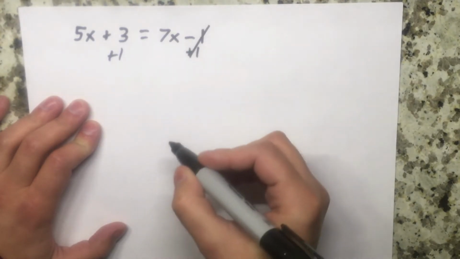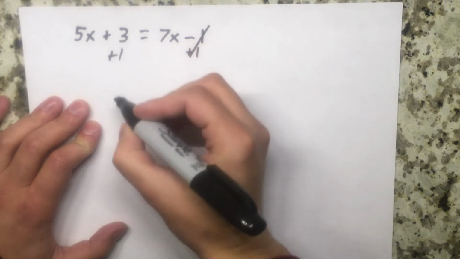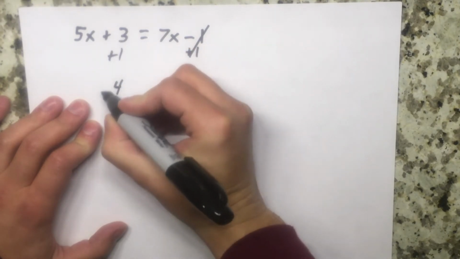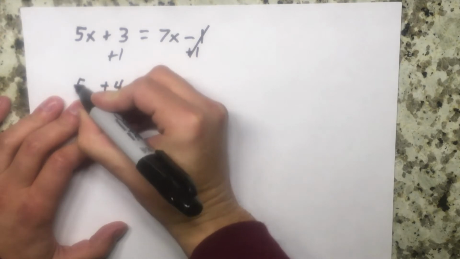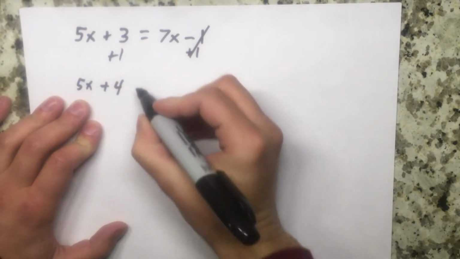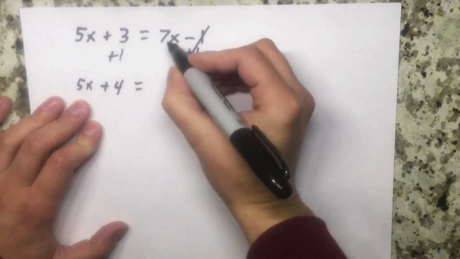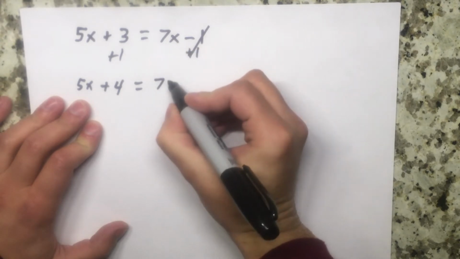So that cancels out. 3 plus 1 is 4. So we have a positive 4. So now we have 5x plus 4 on this left side. And we're left with just 7x on this side.